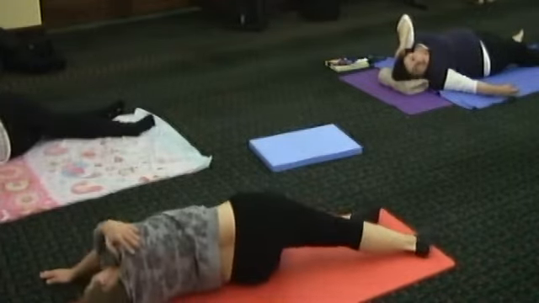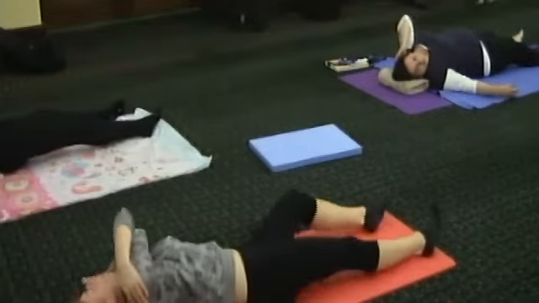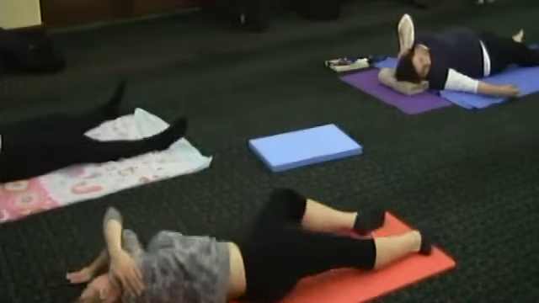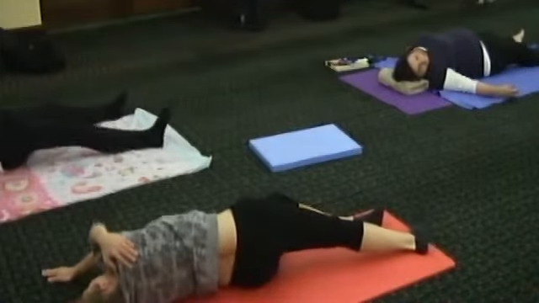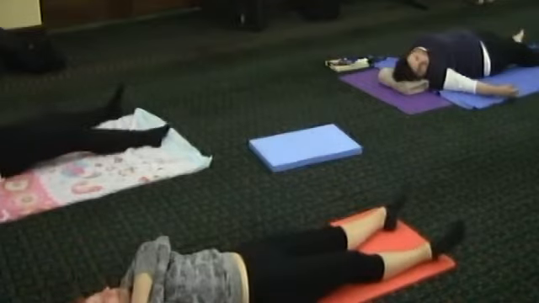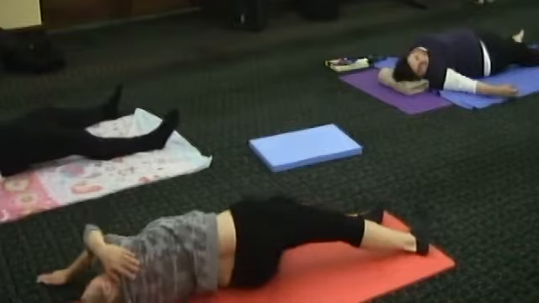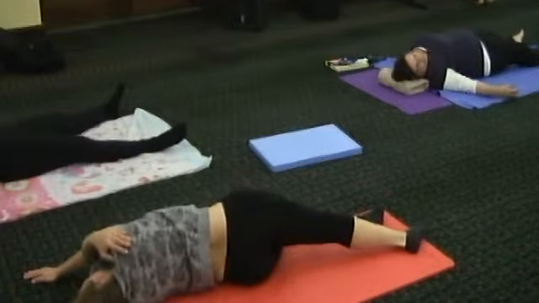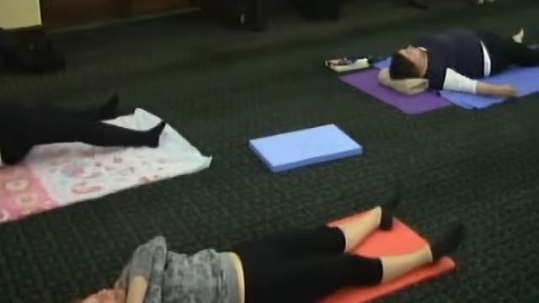So the lightest of touch with your left hand can yield lots of information about how the right shoulder can be moving to assist the right arm go further to the left. That's nice. Excellent. Please let that be and rest.